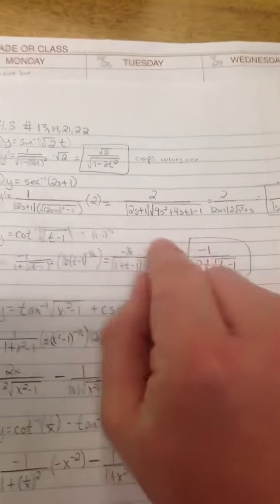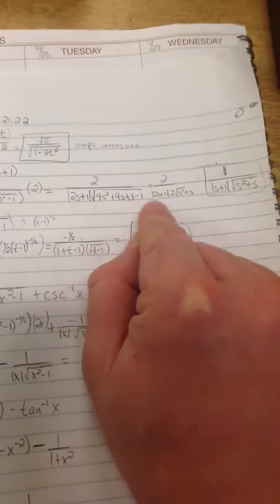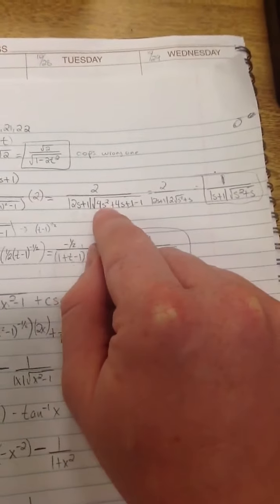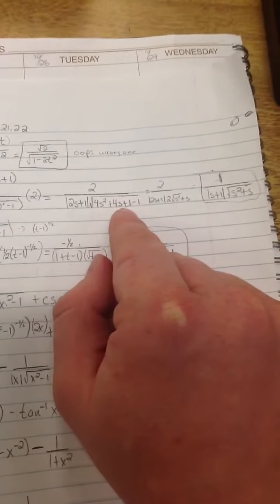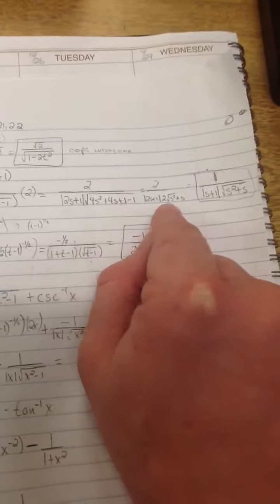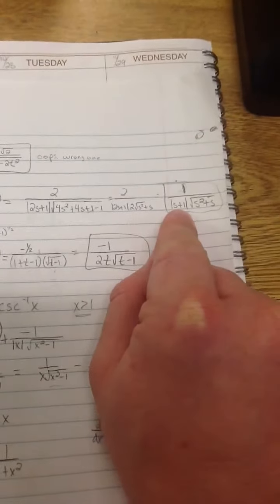And then on this one, you can go 2 over all this stuff. You could FOIL out the thing under the square root. 1 minus 1 is 0. So then you have 4 times s squared plus s. Take the square root of 4, pull it out. Hopefully you can figure this out. Going kind of fast. And that's how you come up with that answer.